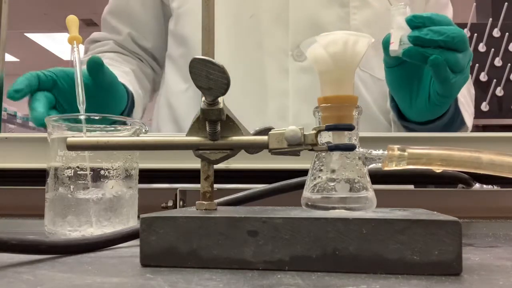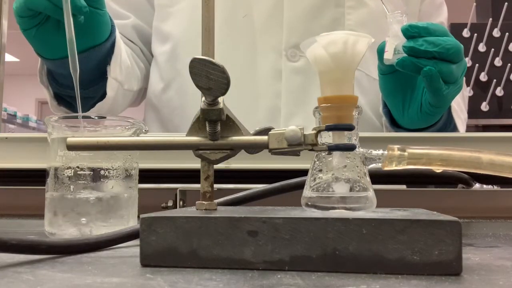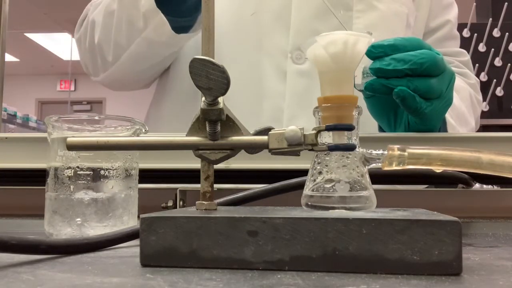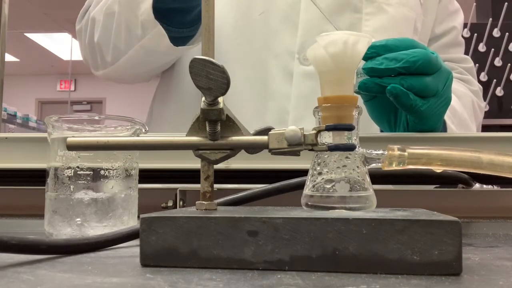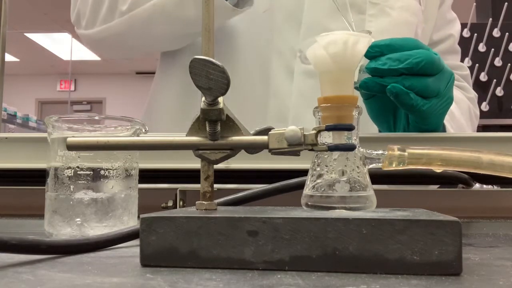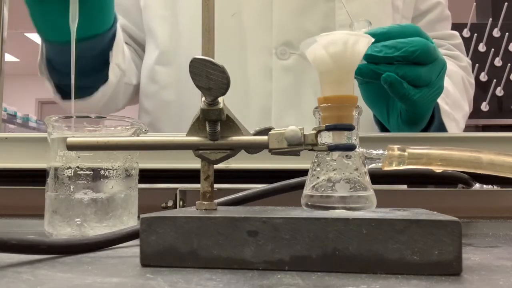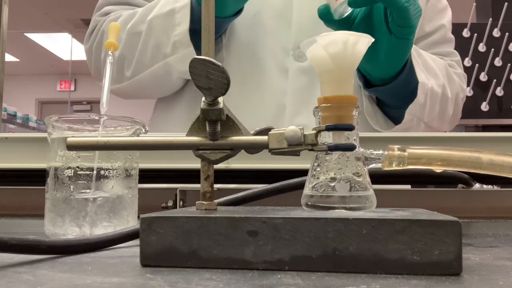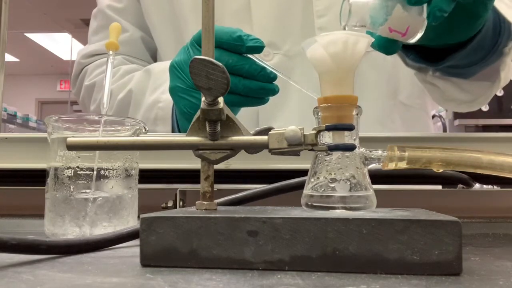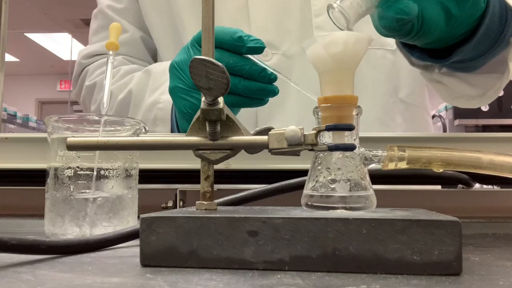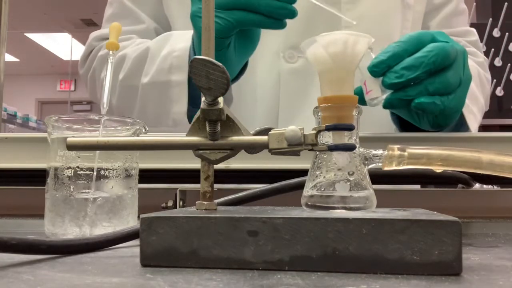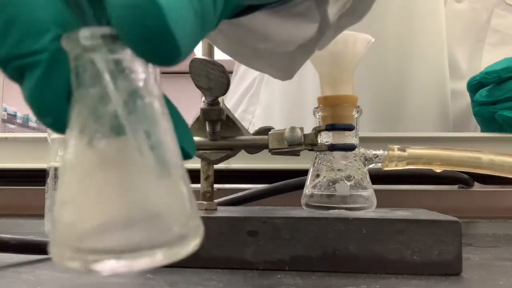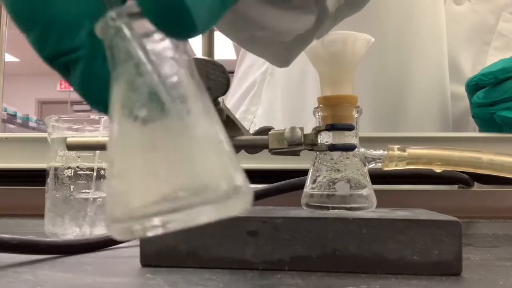So that was 1 mil. I'm trying to coat the walls. Two mils. Now you can see that there is less of that precipitate.